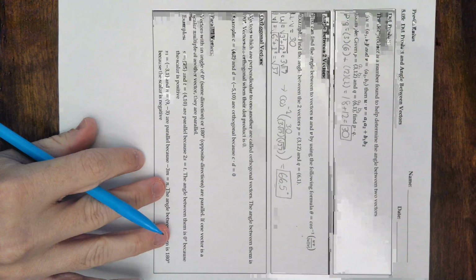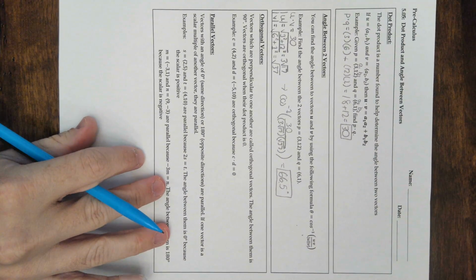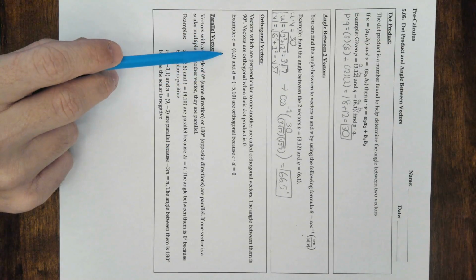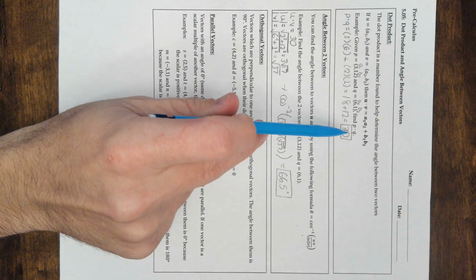Now one other thing, very important, and you'll see me do this a lot on the homework. We have orthogonal vectors, which are perpendicular, and then we have parallel vectors. What makes a vector orthogonal is that when you do the dot product and you get 0, that means the vectors are orthogonal. If we look back at example 1, we got a dot product of 30. That means those two vectors are not perpendicular.